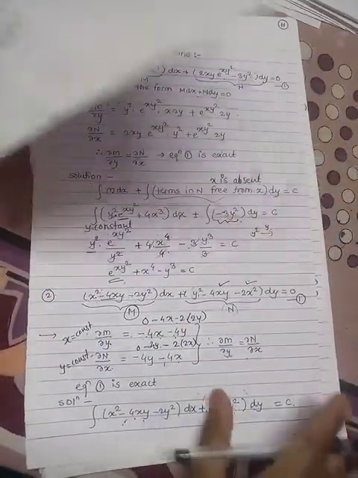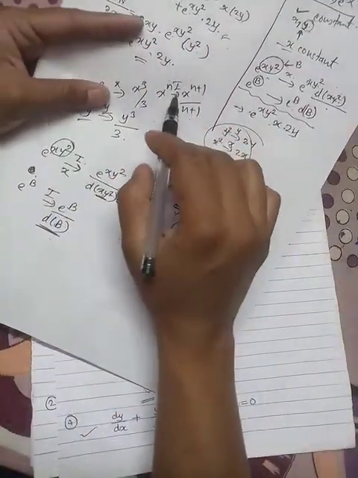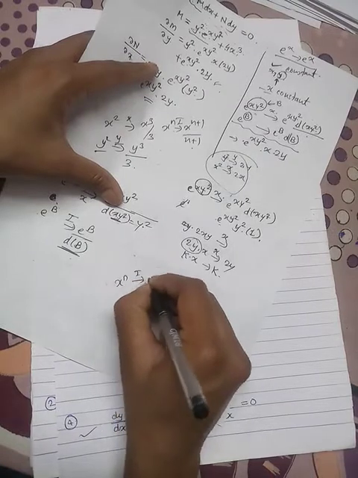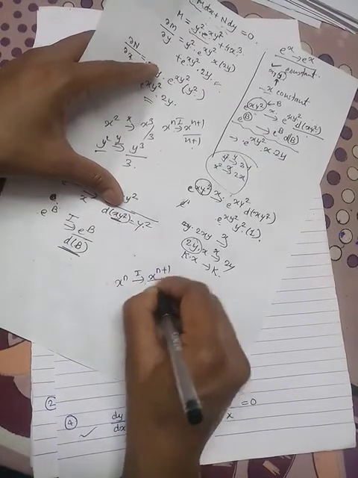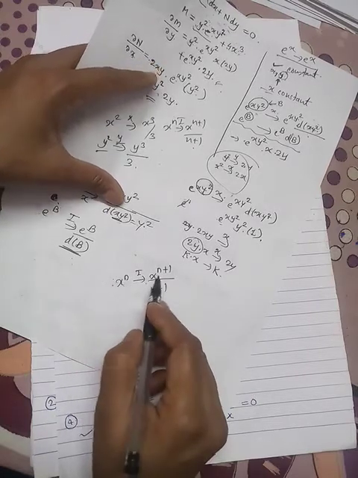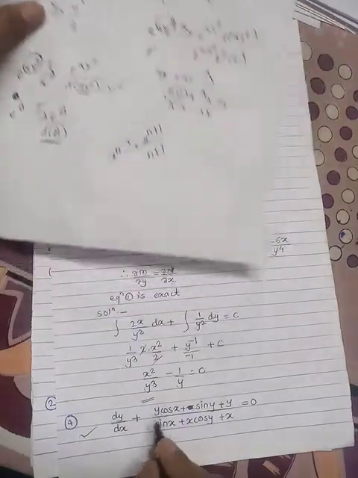Then take the integration of the first term, x square, with respect to x. We increase the power by 1, so x raised to 2 plus 1 upon 2 plus 1, that is x cube by 3.